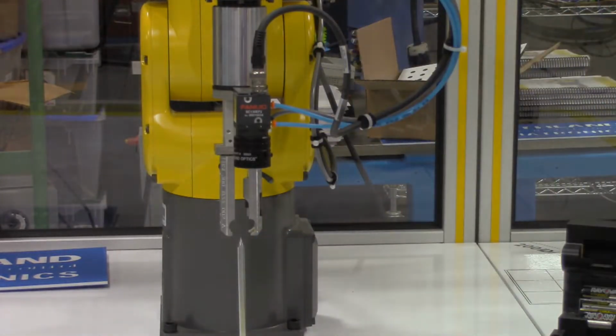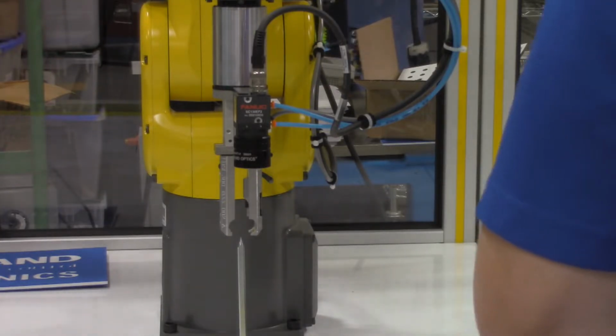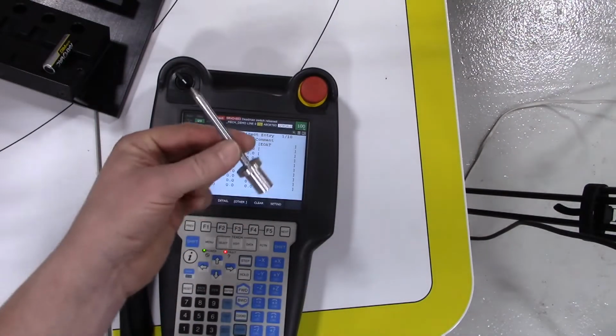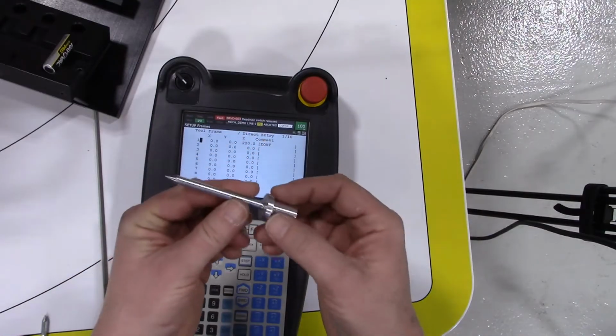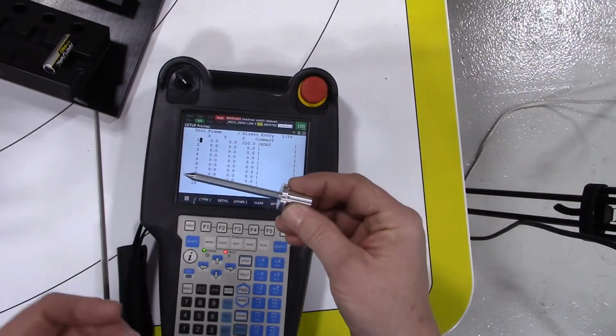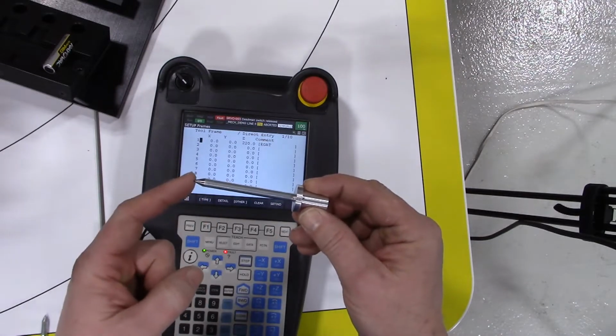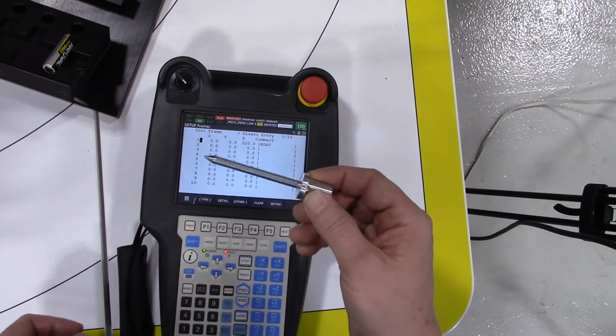So to demonstrate some of these things, how we would set up a new tool frame, first thing we're going to do is create a new tool frame. So I'm going to use some of these that I've created that we can put into the gripper and clamp onto it, and then this becomes our new tool frame, tool center point.